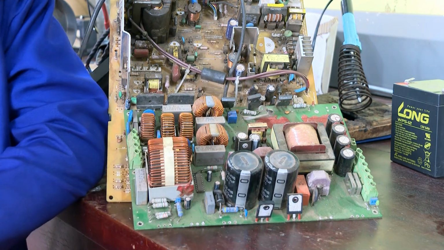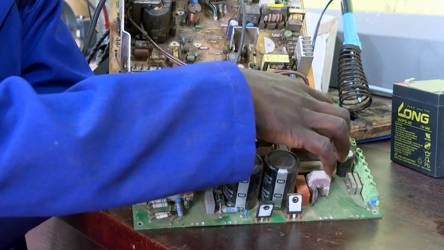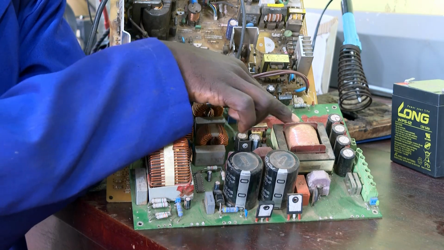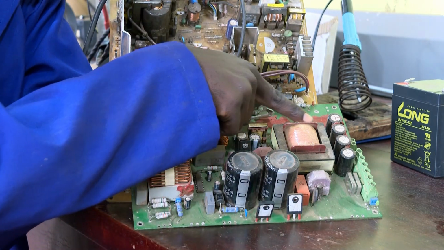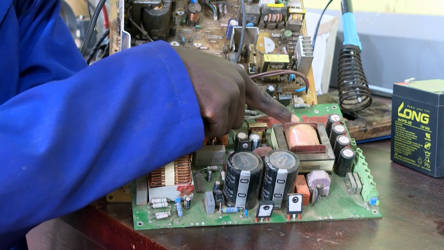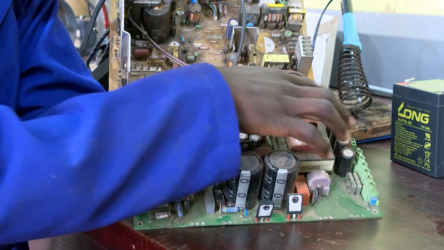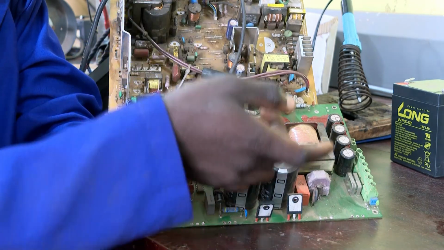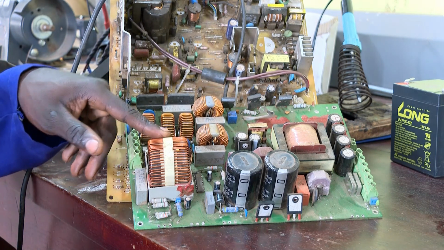We also have this, our transformer. This is our big transformer you are seeing here. I think most of you know what a transformer does. A transformer here serves electricity or electric current to different components. It multiplies it. So you have to know that. We also have these inductors.